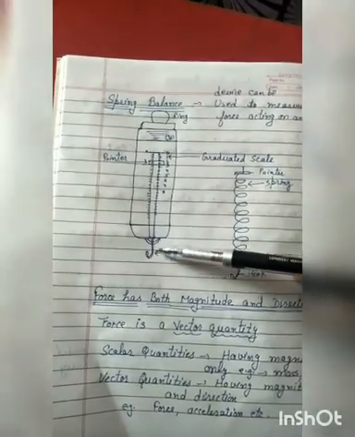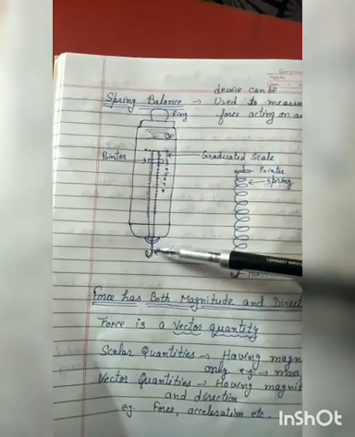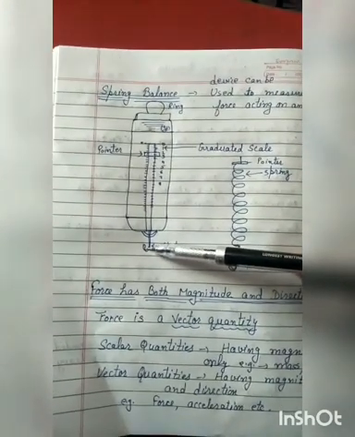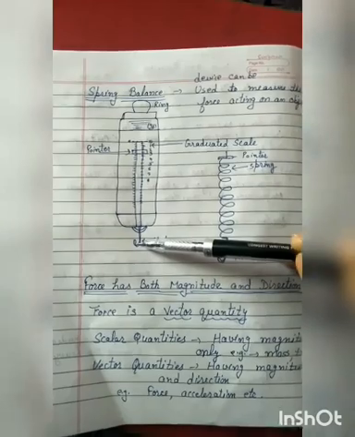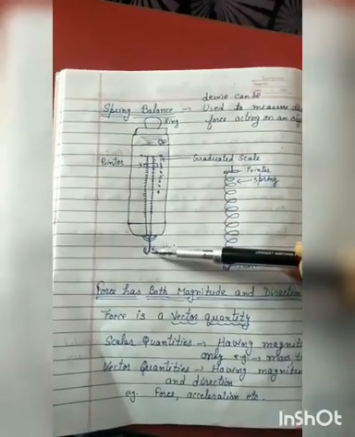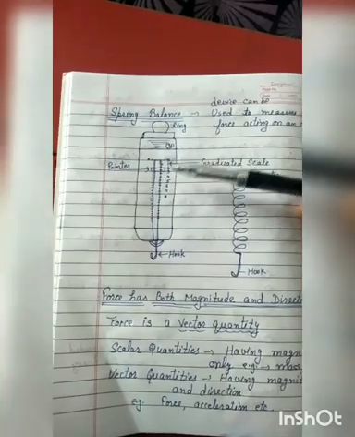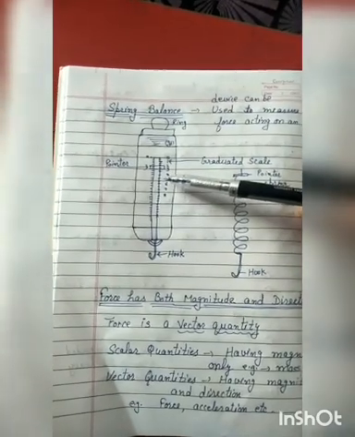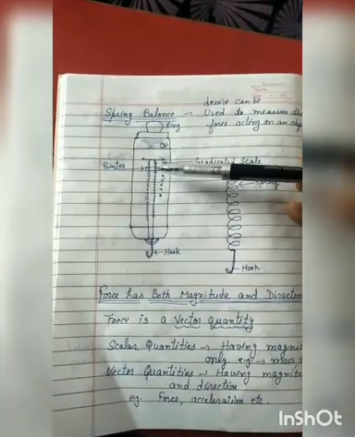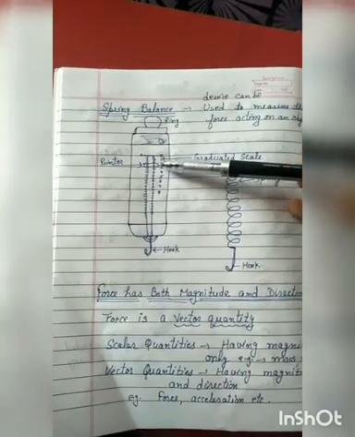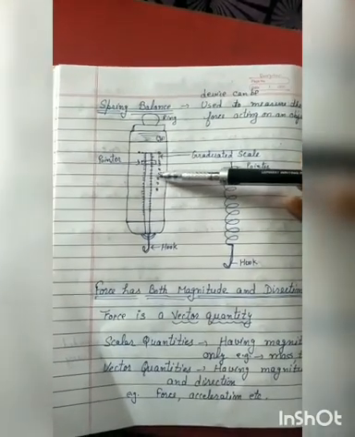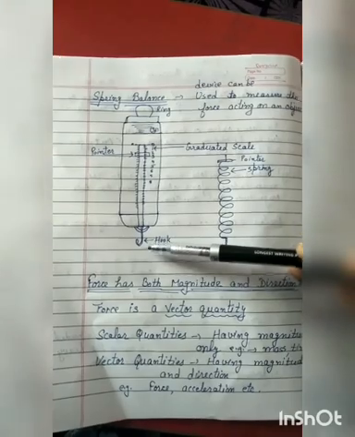Down here we have a hook which is used to hang the object. Here we can hang the objects on which we are supposed to find the magnitude of force. And how can we find what is the force acting on the object? There is a pointer which helps to find the magnitude of force acting on the object which is hung over this hook.